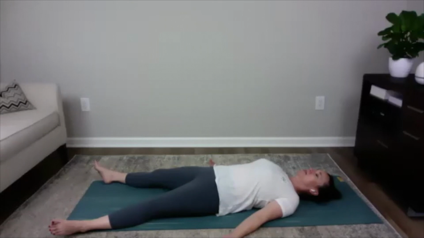Just let yourself be still. Finally, take your attention back to your belly, and without changing your breathing, can you perceive that slight movement of your belly up on the inhale and falling on the exhale?